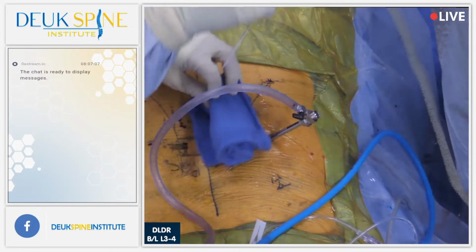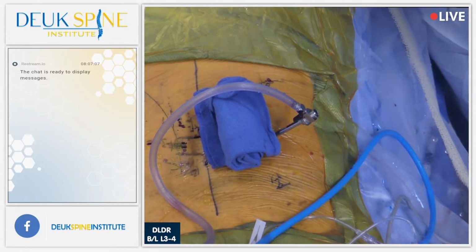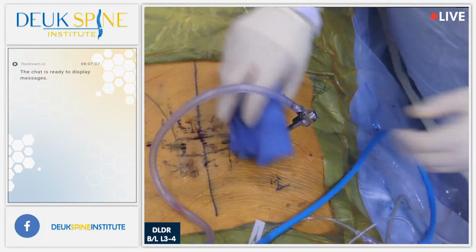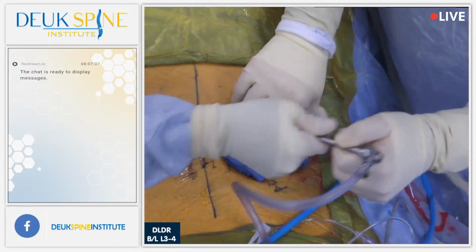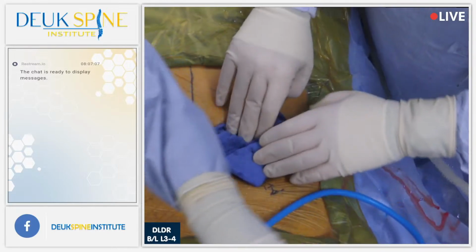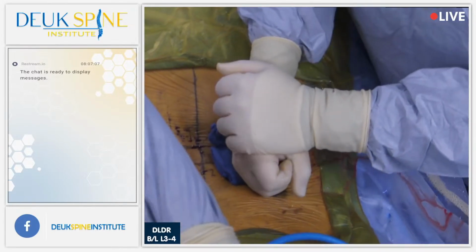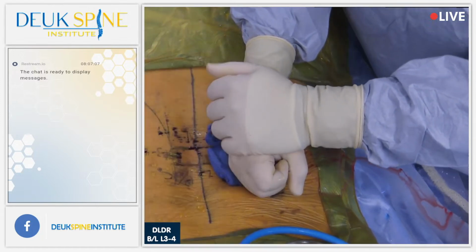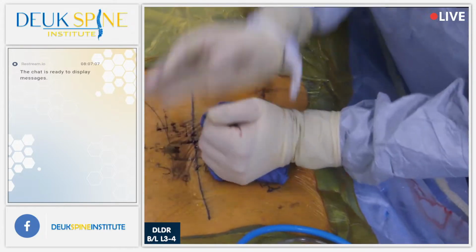Great questions. Any more questions people have? Yes, we have another question from Siva on YouTube. All right, Siva's on fire today. They ask, would the procedure treat central canal stenosis while removing the affected disc at the same level? Yes. The procedure can also treat central canal stenosis.